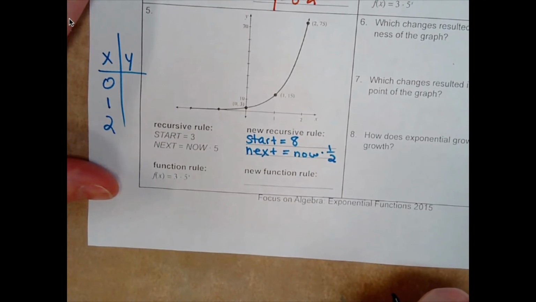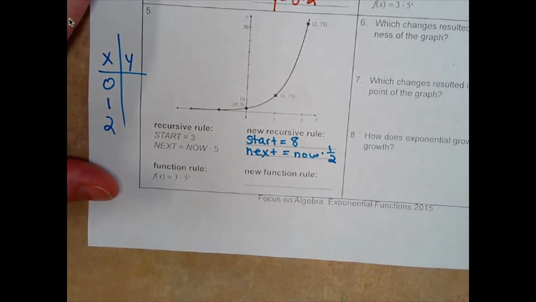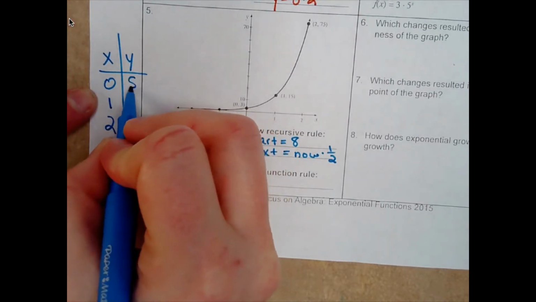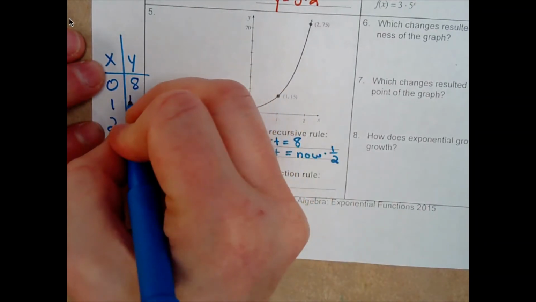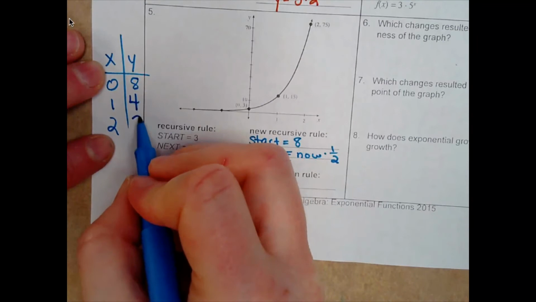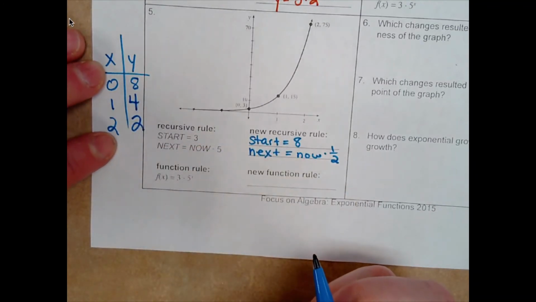Let's make our table. So we start with 8. What's the next number? 4. 4. And then 2. Will this one ever get to 0?